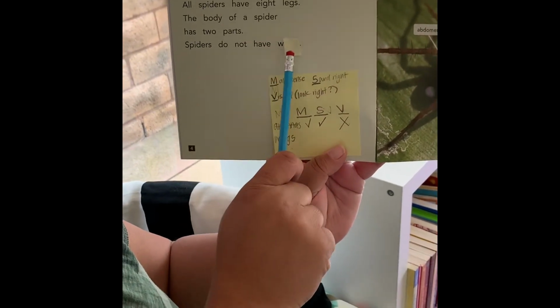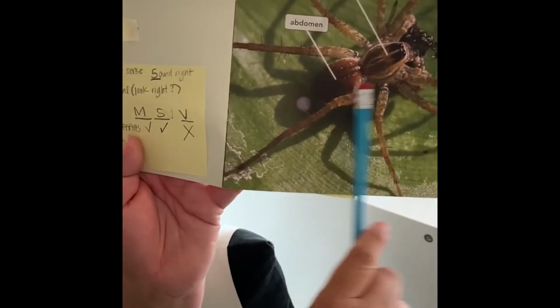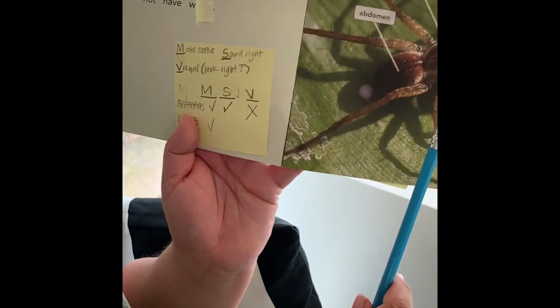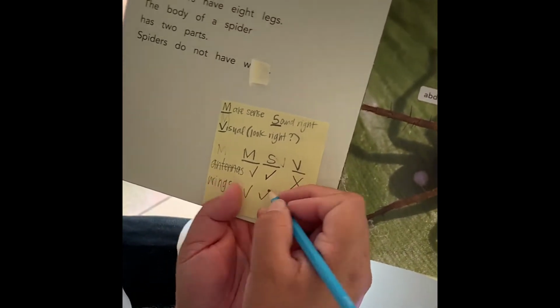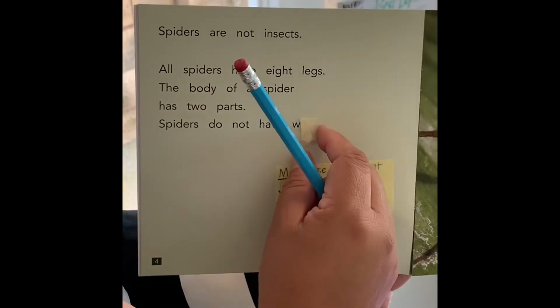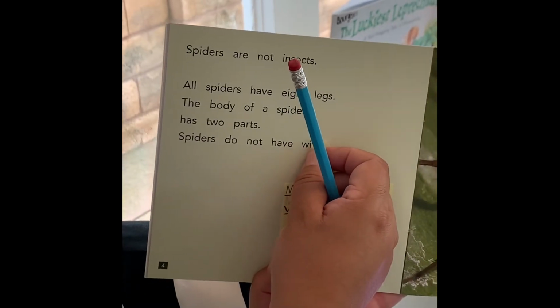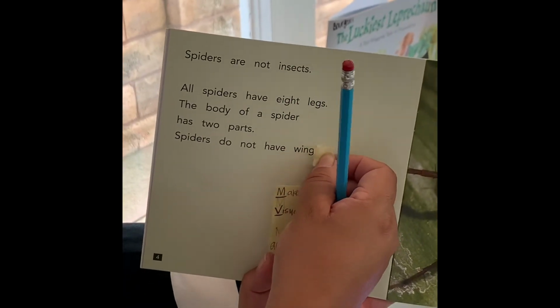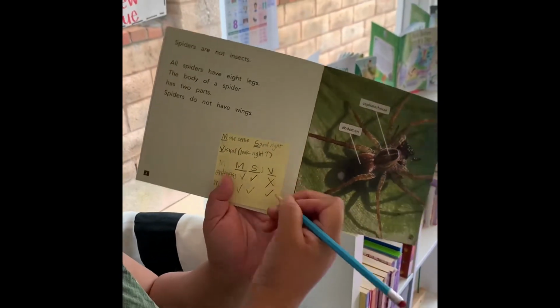Spiders do not have wings. Does that make sense? Yeah, it doesn't have wings. Does that sound right? Yes, that sounds right. Spiders do not have wings. Does it look right? Yeah, it looks right. Hold on, maybe it says windows. I don't know. Let's check. Spiders do not have wings. You're right. Spiders do not have wings.